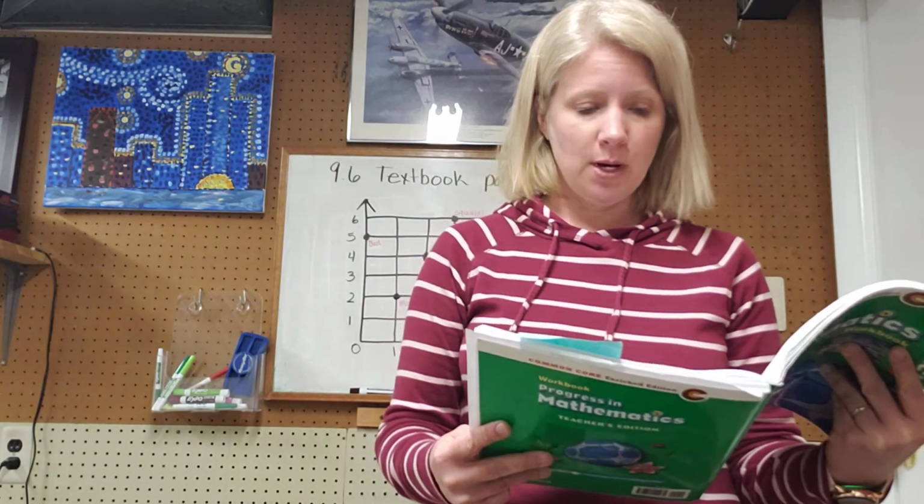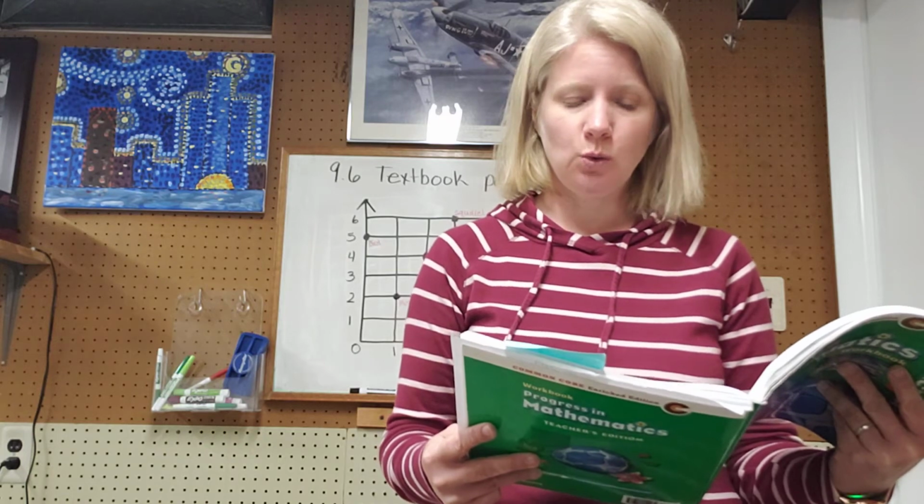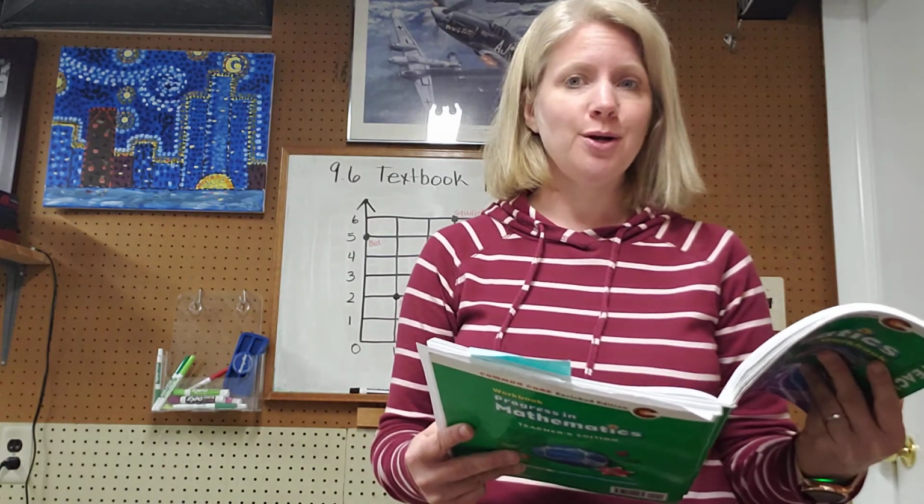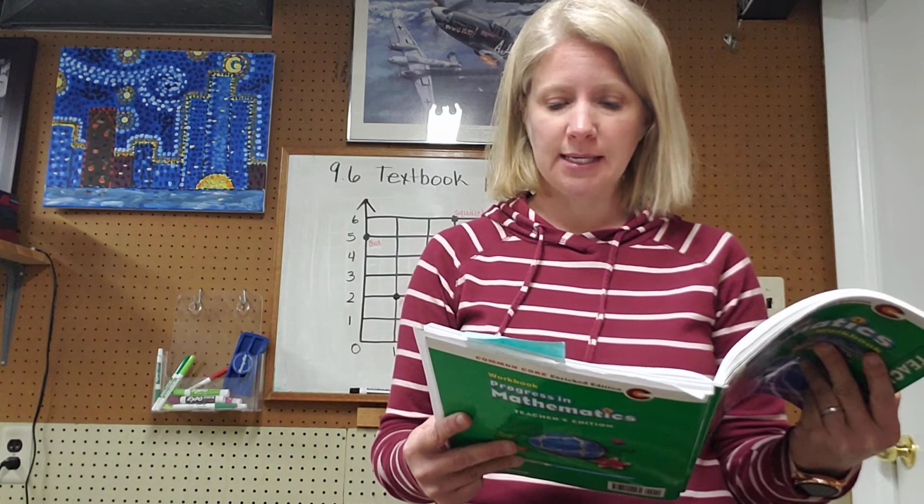Hi, third grade. Let's correct your workbook, page 115. You are doing congruent and similar figures. Number 1, yes. 2, no. 3, no. 4, no. 5 is yes.